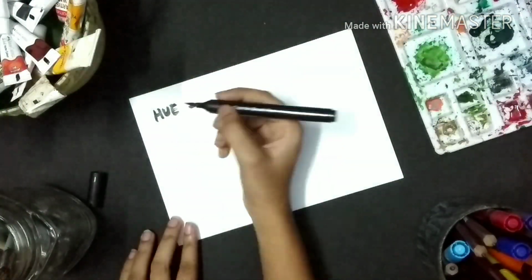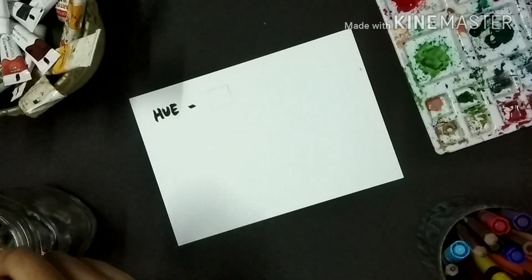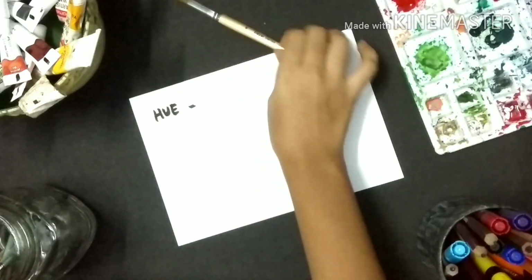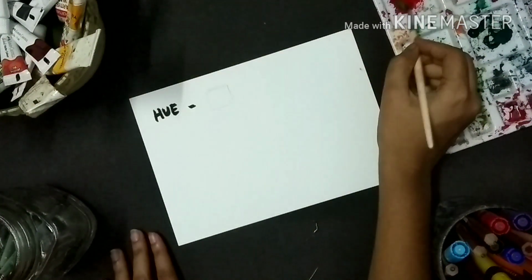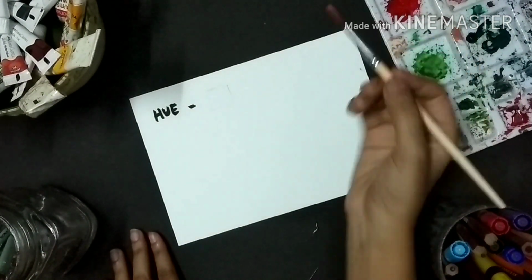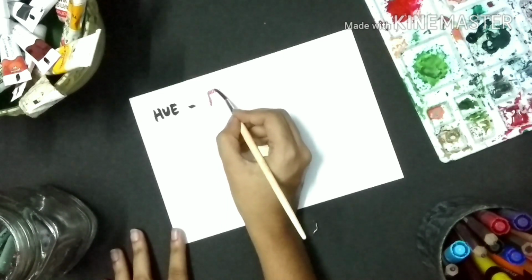First we'll talk about hue. Hue is basically just the color we are using. Like if I'm using red, crimson red, vermilion hue or anything, it's just the color. It does not define the darkness of anything, it's just the color. That is what we term as hue.